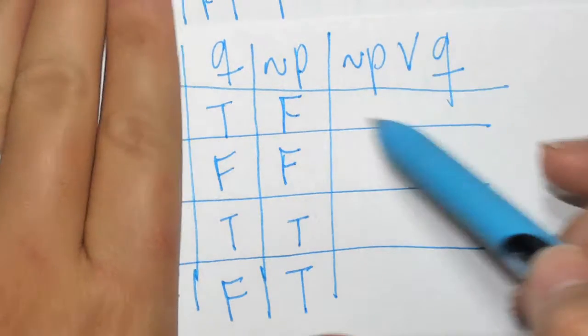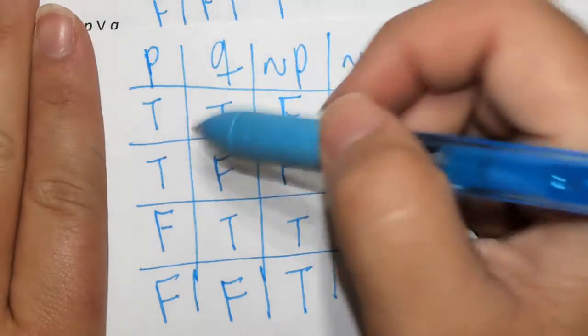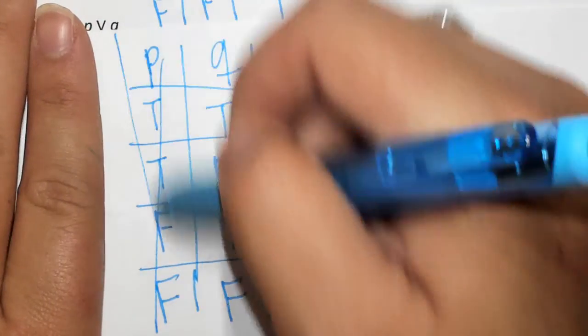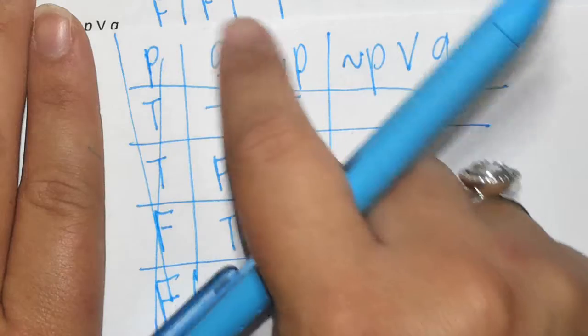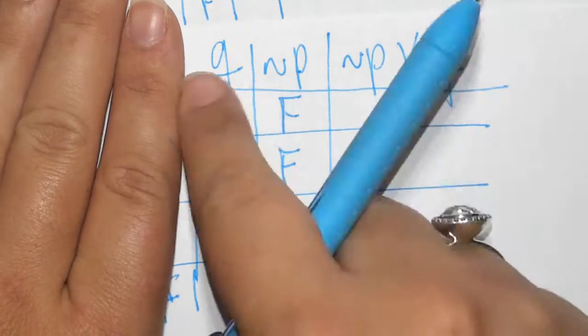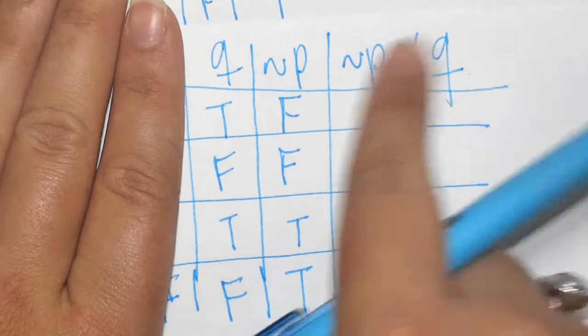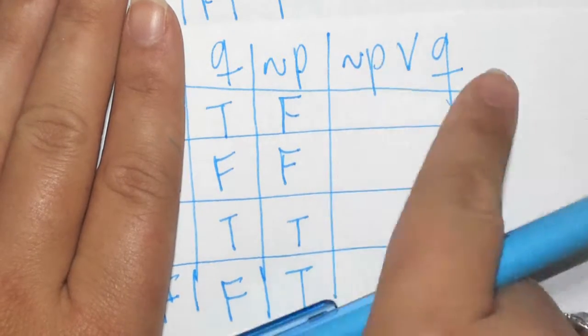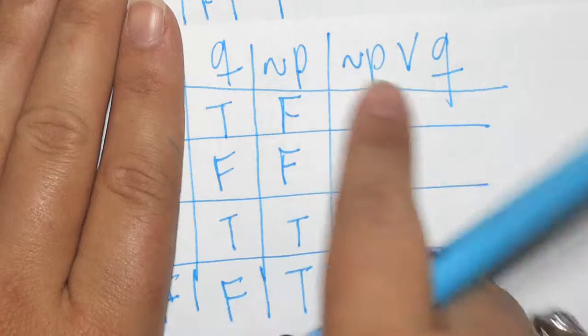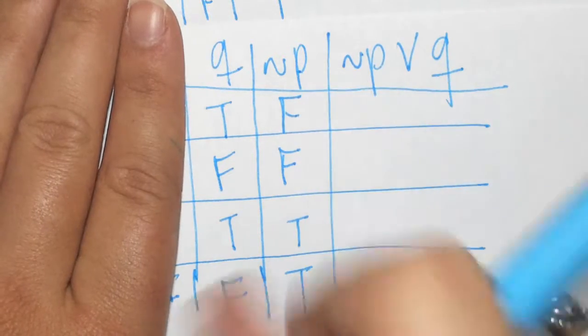Okay, so now we're to our final statement. I'm not looking at this one at all. I'm done with this column. We're looking at not P or Q. Does it matter that these two aren't in the order as it's listed right here? It doesn't matter. How many do I have to be true for or?